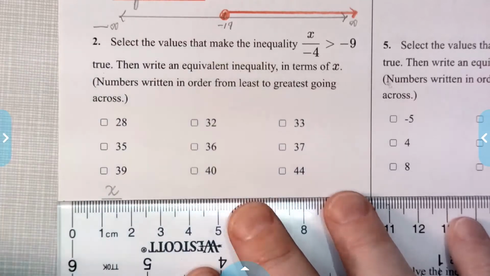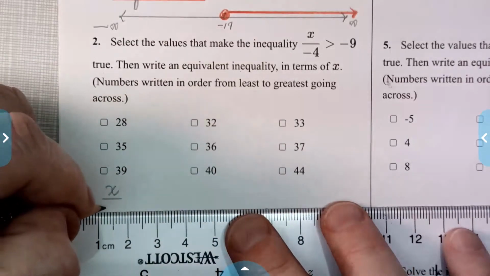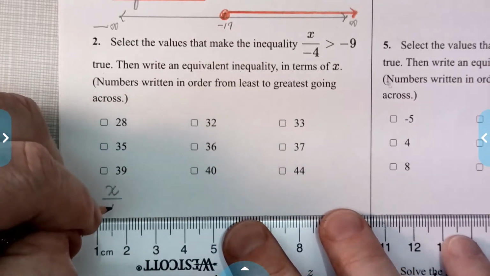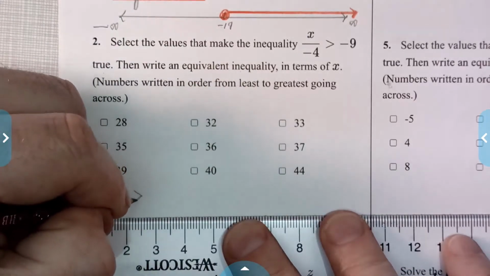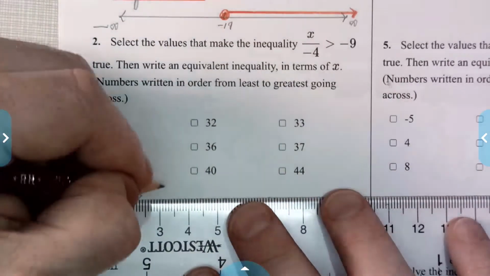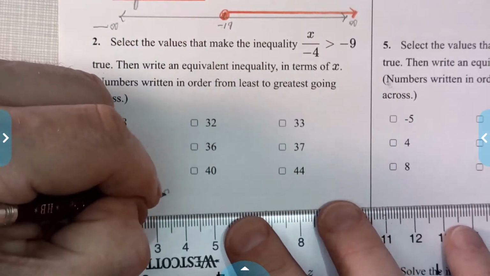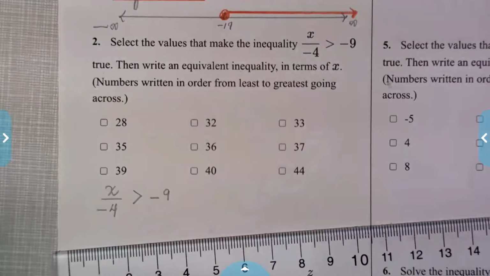over negative 4. And then a greater than symbol. And then a negative 9. Well, I can tell you two things. I can tell you that the right side of the inequality is going to be positive 36. And I can tell you that we're going to have to flip that sign. So it's going to end up being x is less than 36. But let's get there. Let's take the journey.